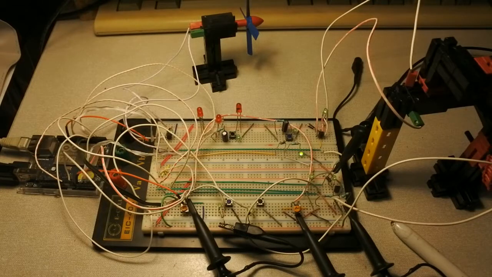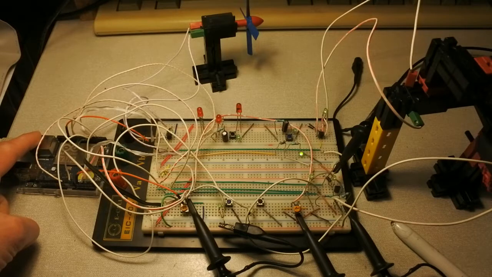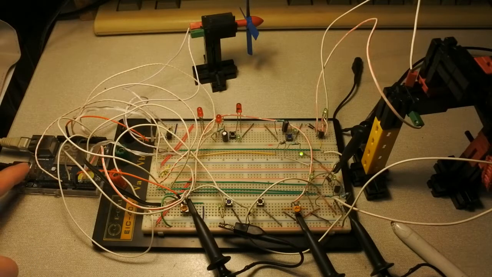Welcome to another video episode on my Arduino Yun first generation, which is an Arduino with embedded Linux, attached to network and attached to USB storage.